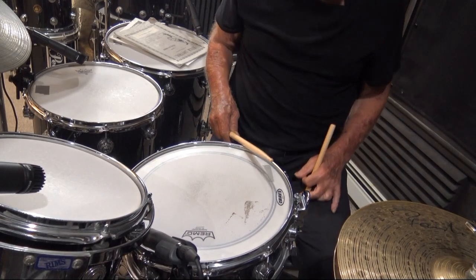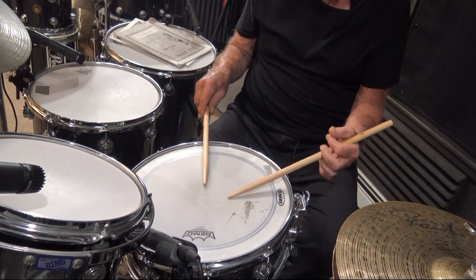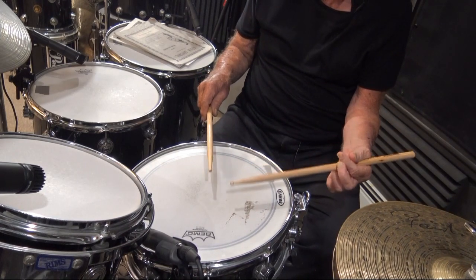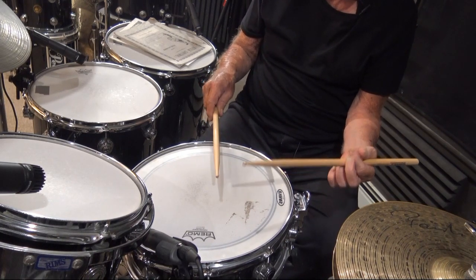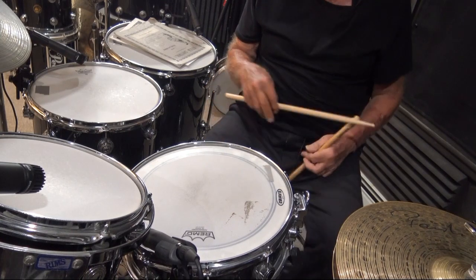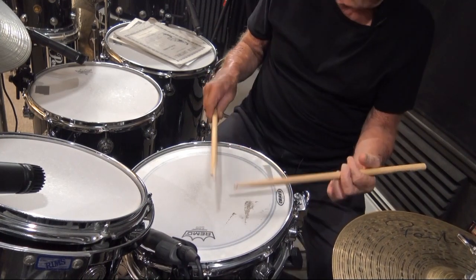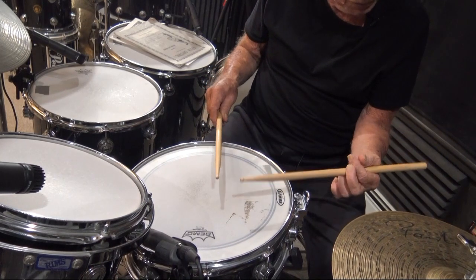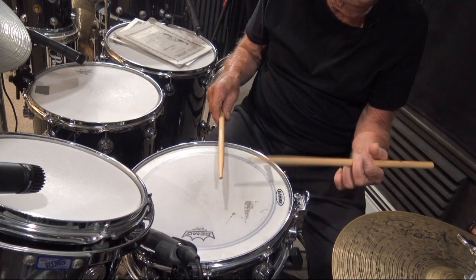Okay, so now we established we're going to play 16th note triplets. So I'm going to do them real light. And 2 and 3. Hear the bass drum. 4 and. Now we're going to add the hi-hat on the 2 and 4. So now we have 1 and 2 and 3 and 4 and.